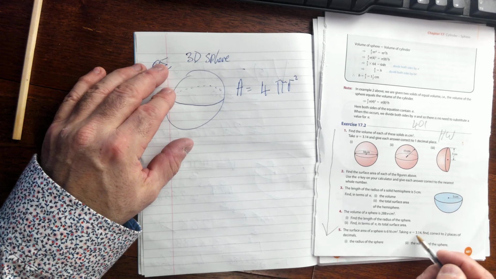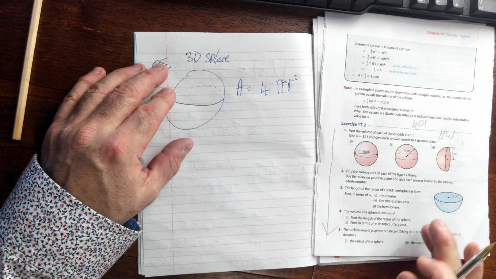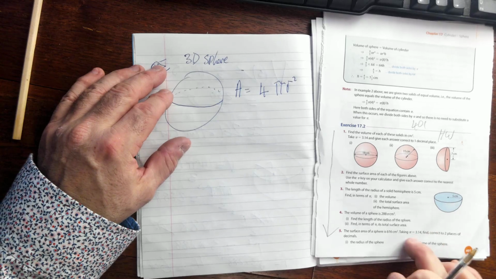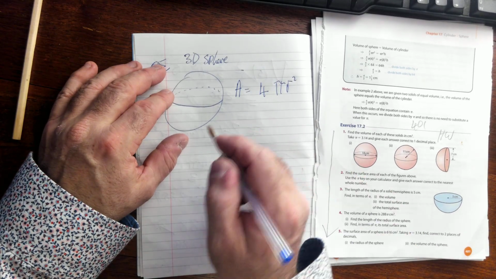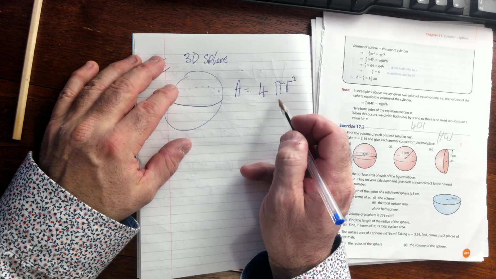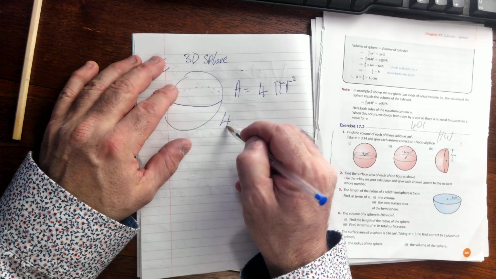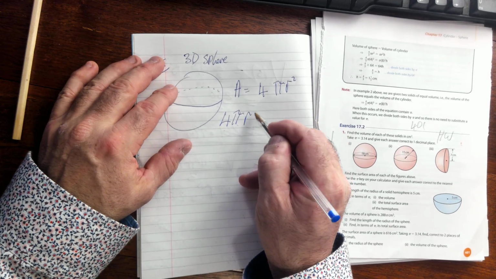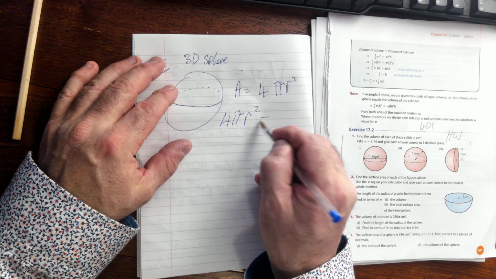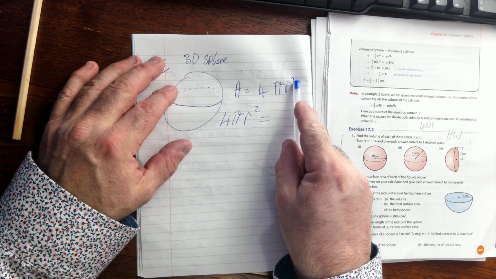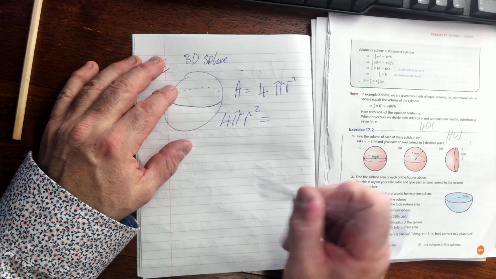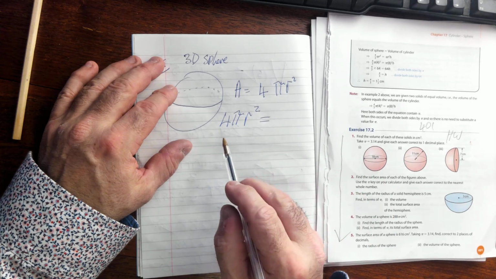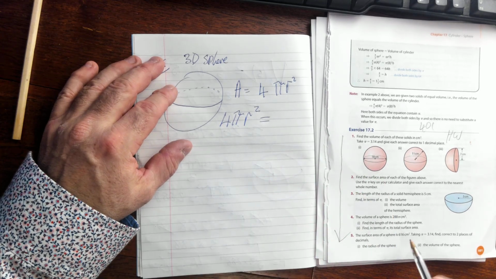We can ignore that and use our calculator value as is policy, because the department don't do this anymore. The exam won't do this anymore. So we have 4 pi r squared. Now notice importantly it's a square because it's area, so you do not want to be putting a cube there. It's a common mistake. 4 pi r squared equals 616.